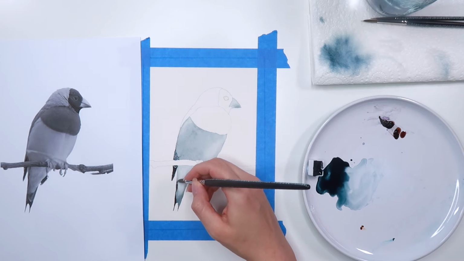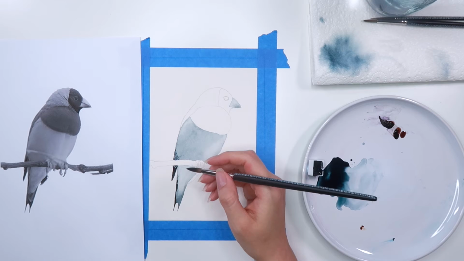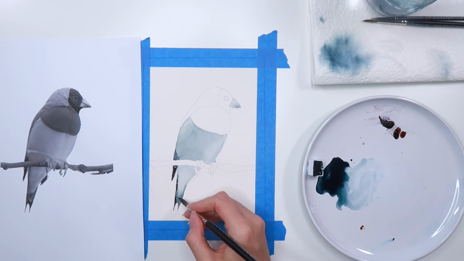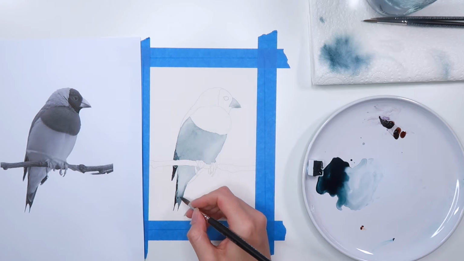I'm also now on this dry layer accentuating the dark value down the bottom of this tail by painting on a dry layer. Before we had water there, and a lighter value for it to seep into and flow nice and softly, but I really want to darken that up now.